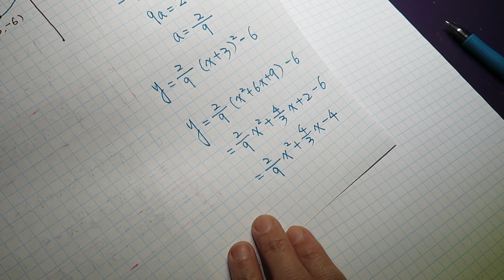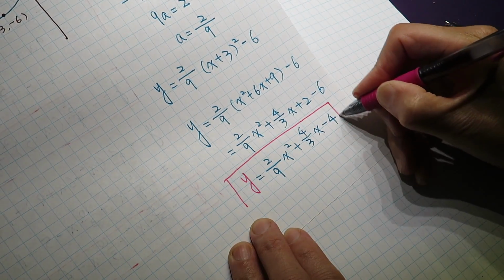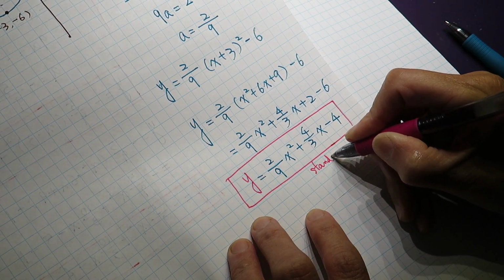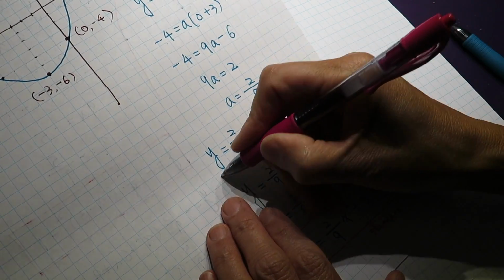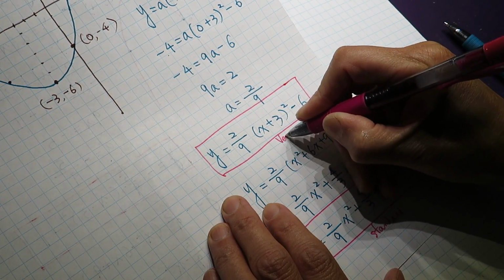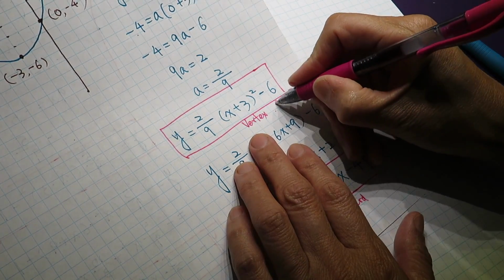So this is our standard form. And this is our vertex form. Okay? Formula.